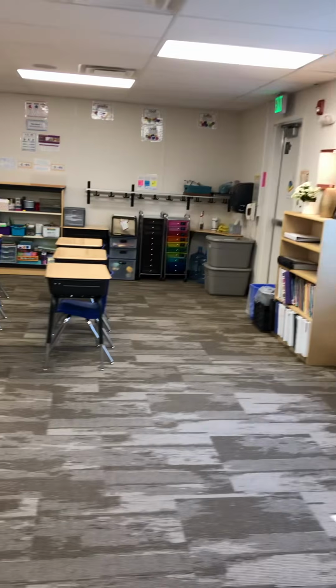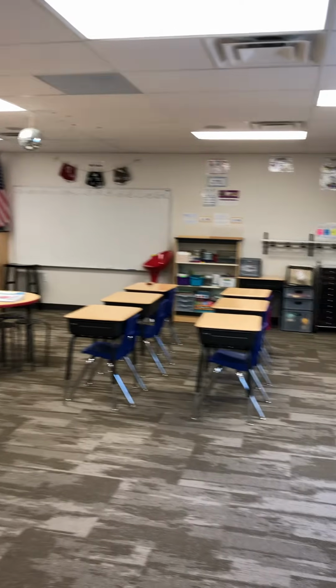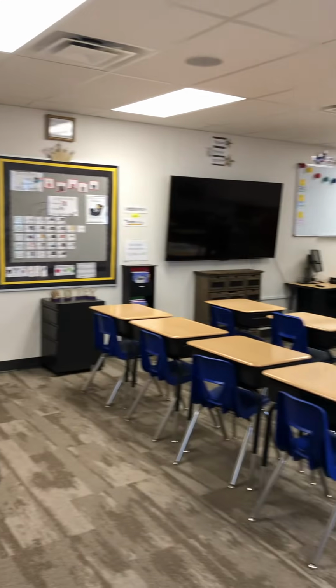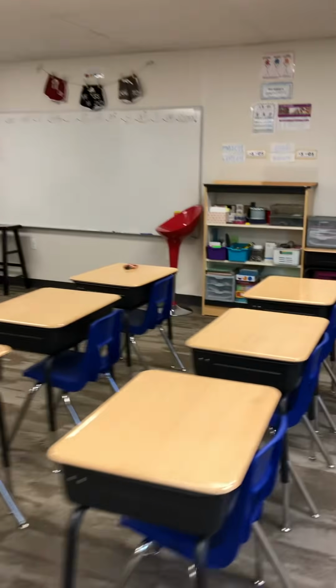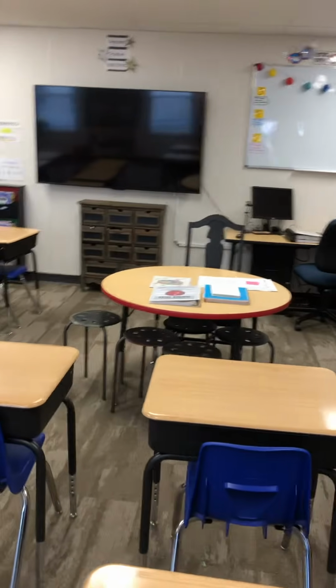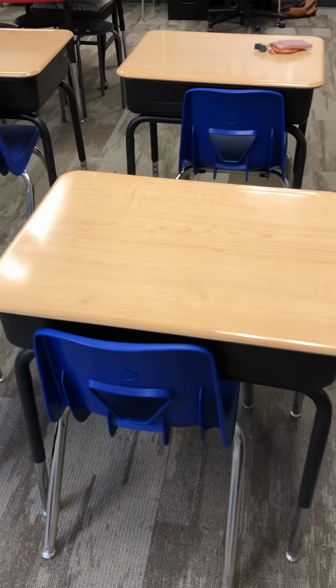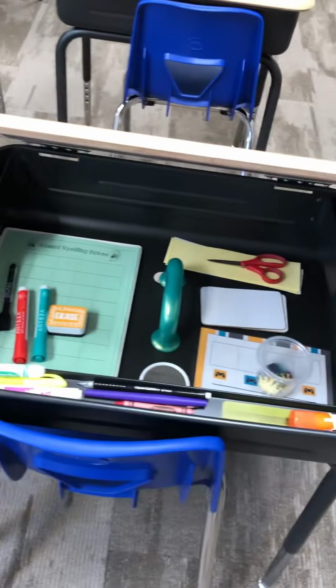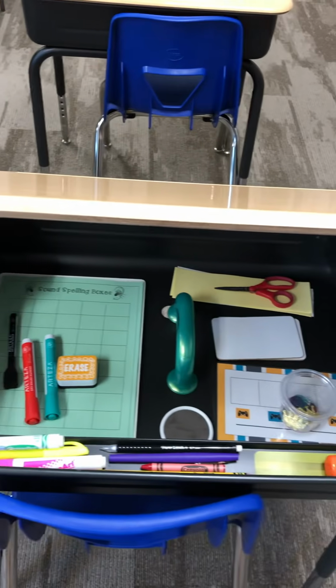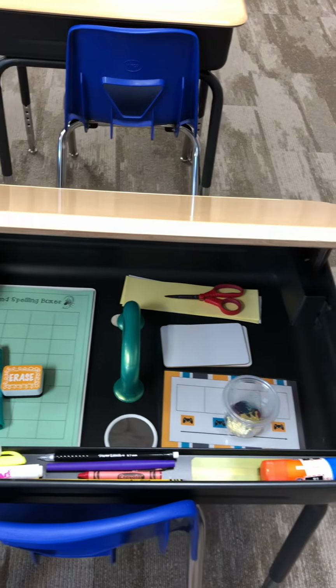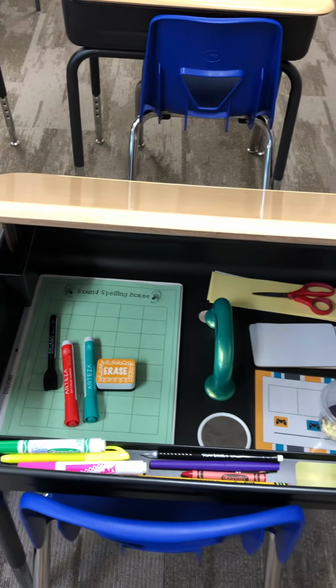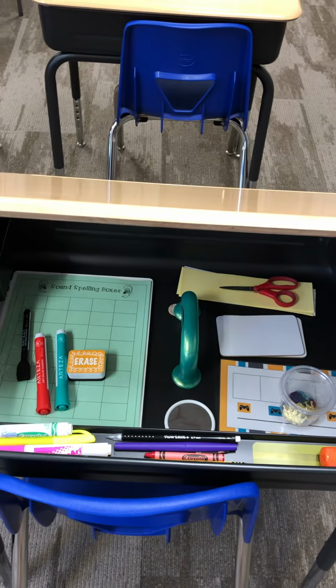So here's what it looks like from the whole class. For older students, I like to have a circle table that I can bring just a couple kids to, one at a time or in small group, but I also like them to have individual desks because we have so many Orton Gillingham materials that I like them to have a place to store and manage. I realize that this is before the very beginning of the school year, and I know that this is not what it looks like even a few weeks in.